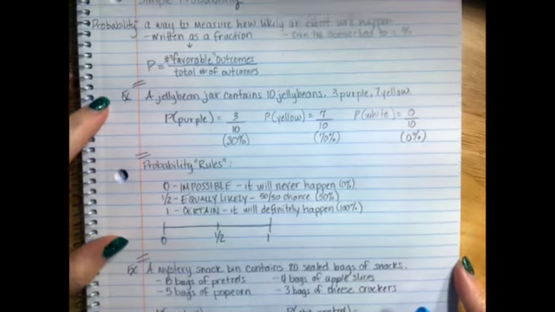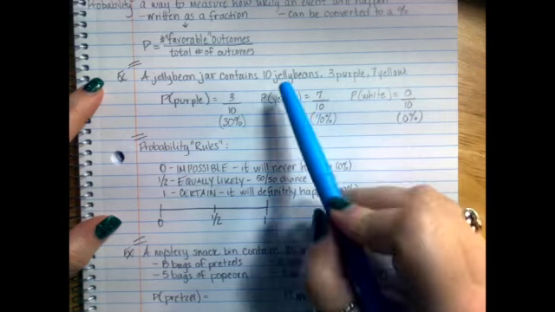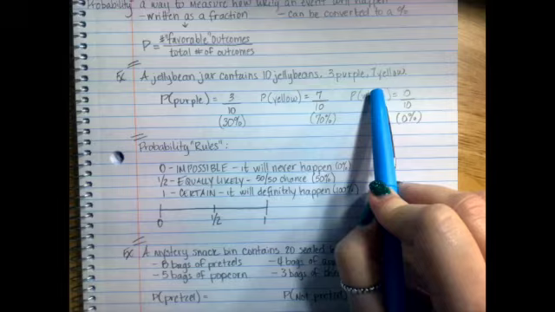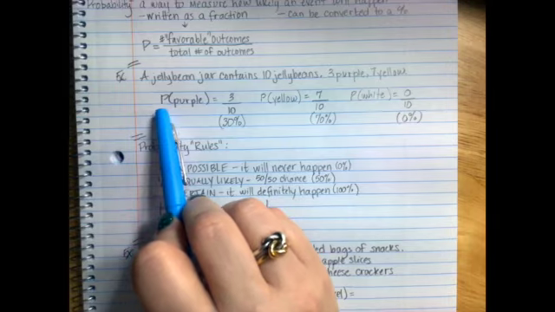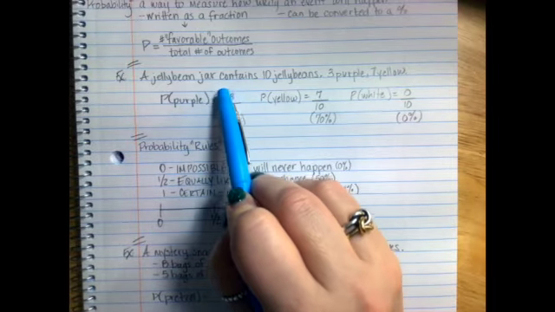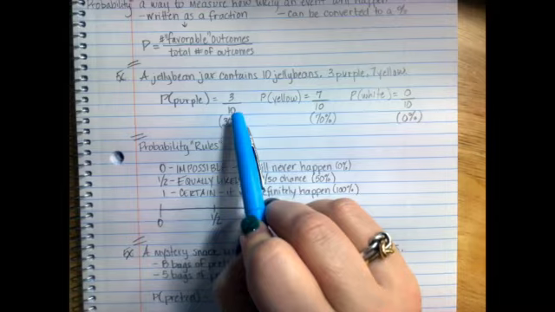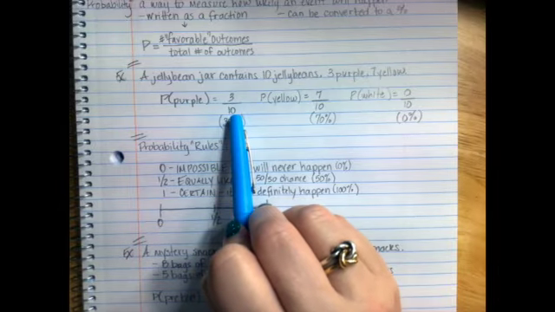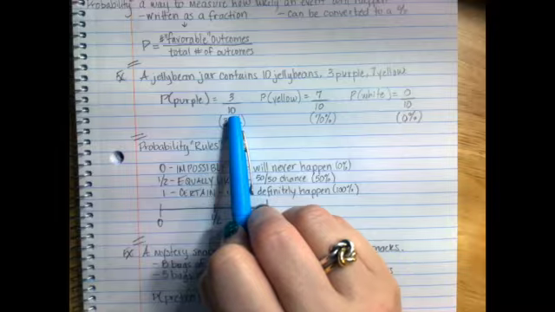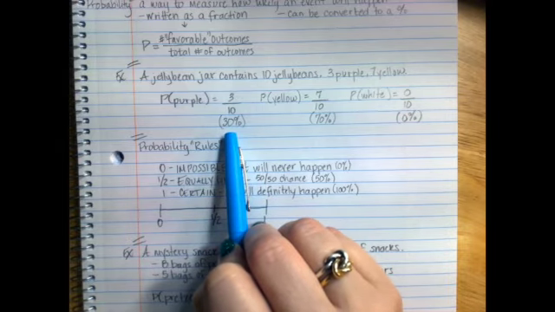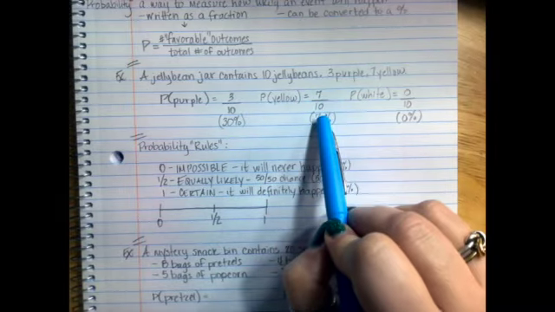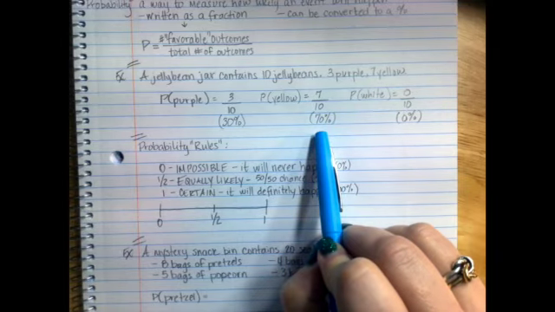So let's do this little example. We have a jelly bean jar. It contains 10 jelly beans. There's my total. 3 are purple, 7 are yellow. If I want to find the probability of purple, this is how they write it. How many are purple? There are 3 purple over how many total jelly beans? 10. So your probability is 3/10 that you'll actually pull a purple jelly bean. This is also 30%. Now, the probability of a yellow is 7 out of 10, which is 70%.